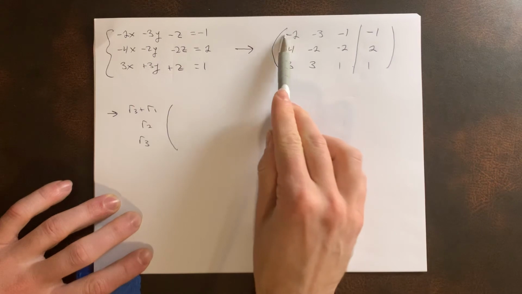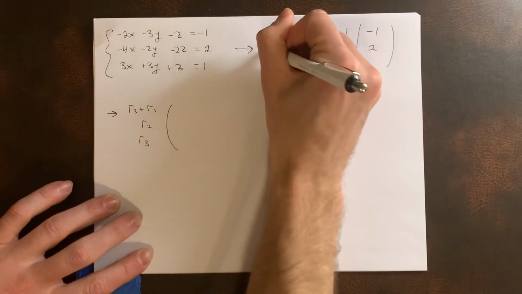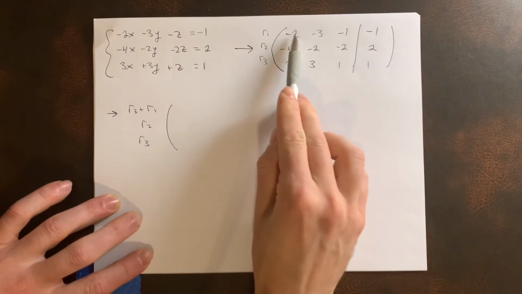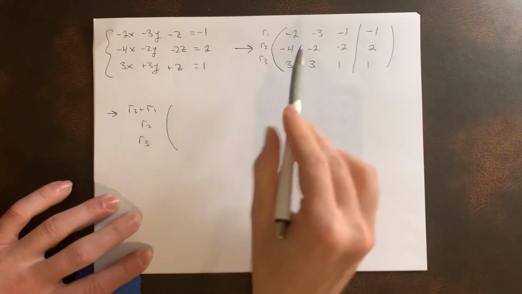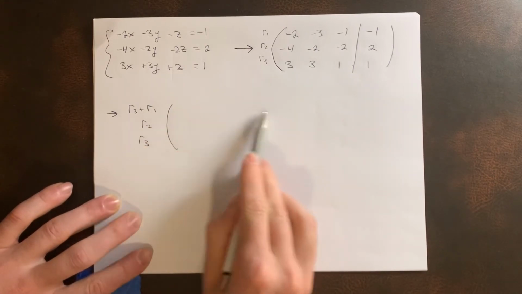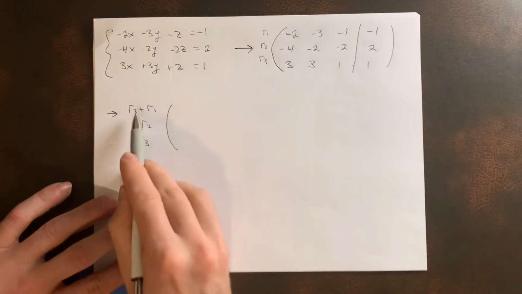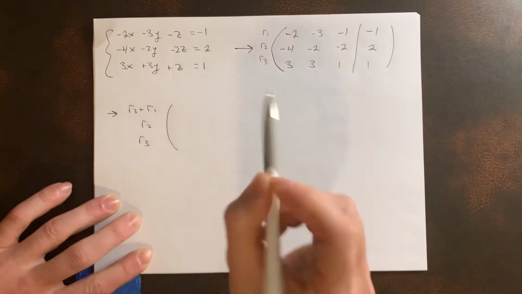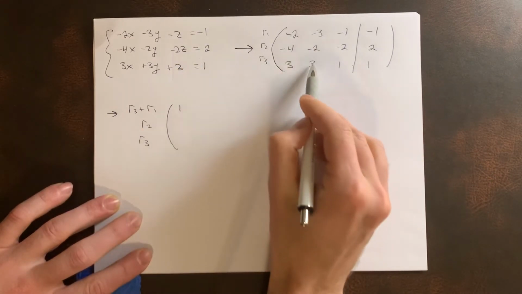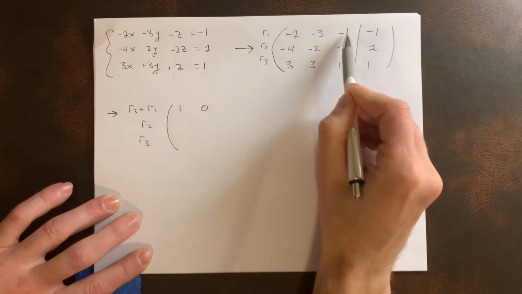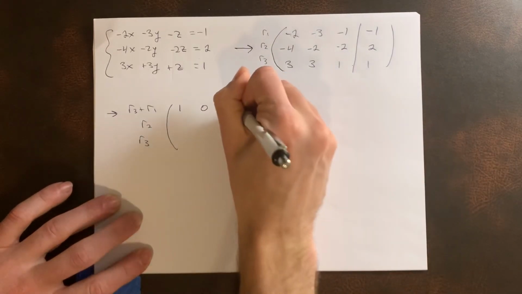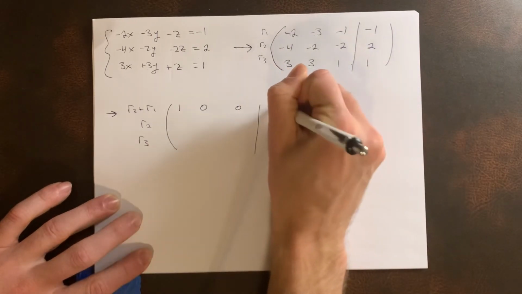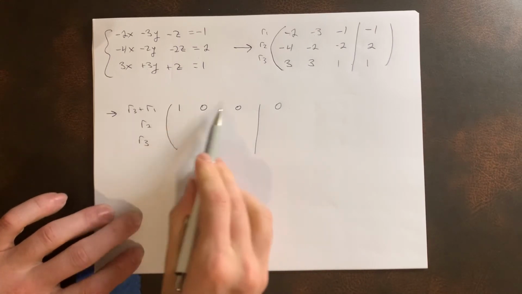And how we can do that is if we add, so here's row 1, here's row 2, here's row 3. If we add this row with this row, we're going to get this plus this, which is 1, and we're putting that new row up here. So we're going to have a 1 up here now, which is what we want. So up here, row 3 plus row 1. So this plus this, minus 2 plus 3, that's 1. Minus 3 plus 3, that's 0. Minus 1 plus 1, that's 0. And minus 1 plus 1, that's also 0. So there's our new row 1. It's 1, 0, 0, 0.